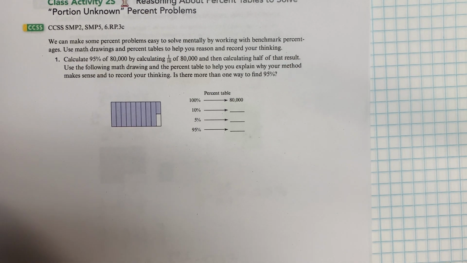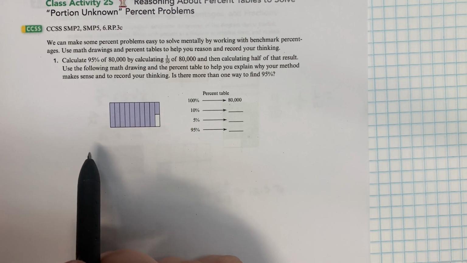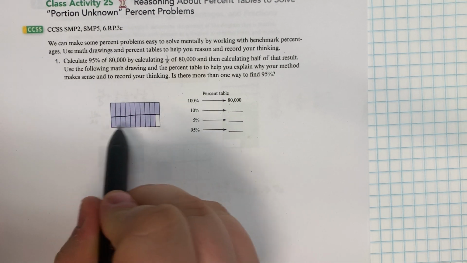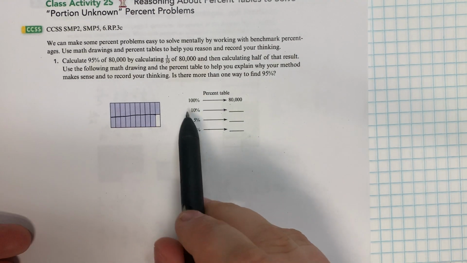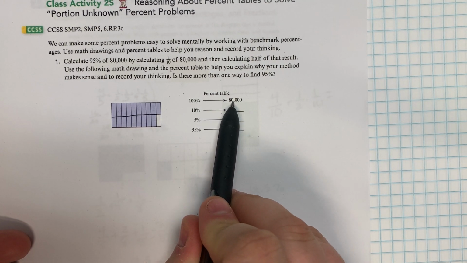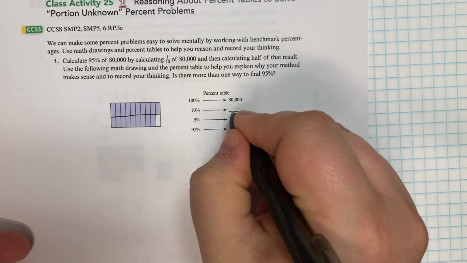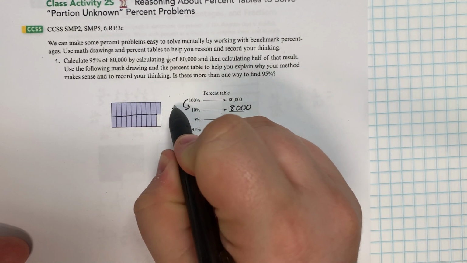Well, if 100%, our whole here, represents 80,000, the shaded portion represents 95%. If you don't believe it, if we draw this line in, there are 20 pieces, and 19 of them are shaded, and 19 times 5 is 95. And remember, we had that on our previous page. So if 100% is 80,000, 10% is 8,000, because that's a tenth.